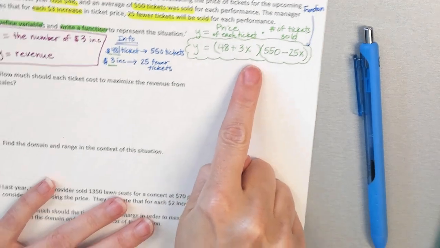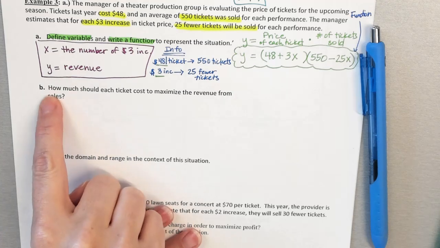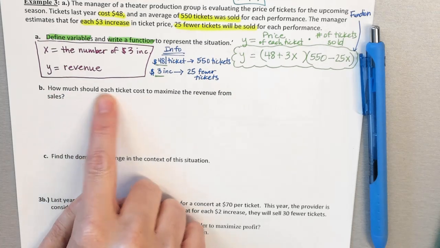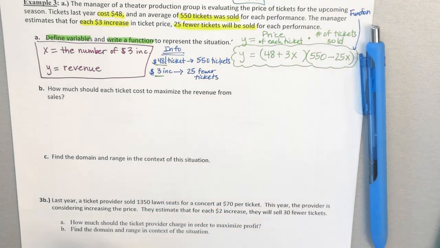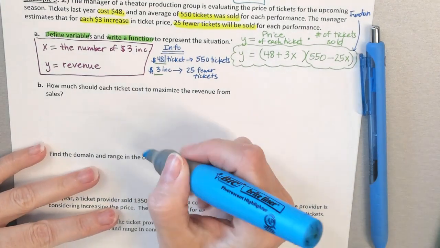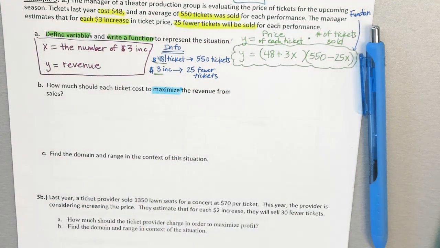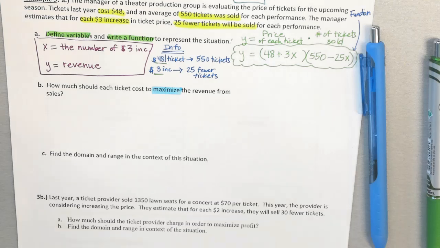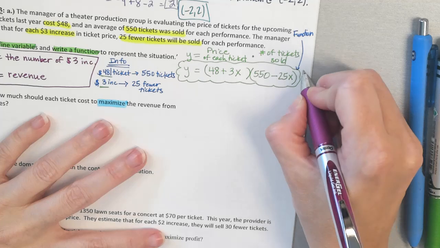We are going to simplify it because I just had you read through these. You may have noticed in B, it says how much should each ticket cost to maximize the revenue. So remember yesterday we found out how to find the maximum. Do you guys remember what we used to find the maximum? There's an equation. Yep, X equals the opposite of B over 2A, and then you plug it back in to find the Y. So in order to do that, we are going to FOIL.